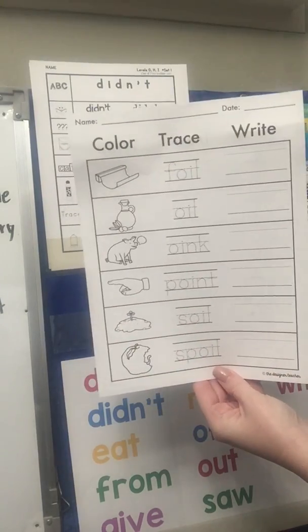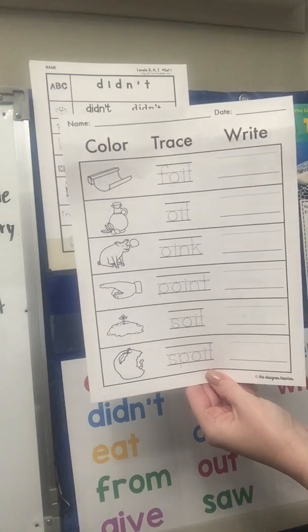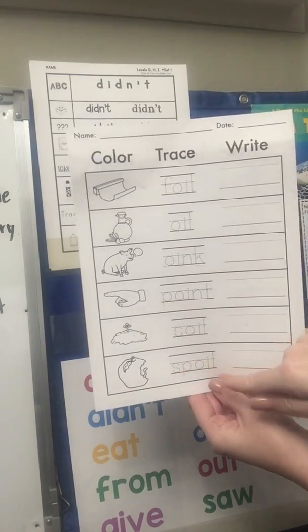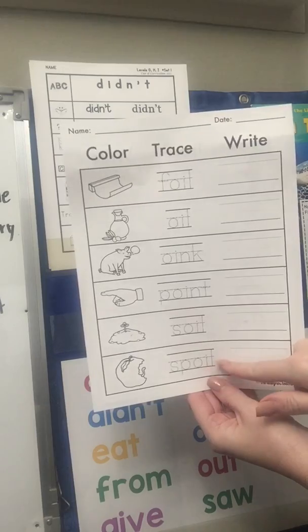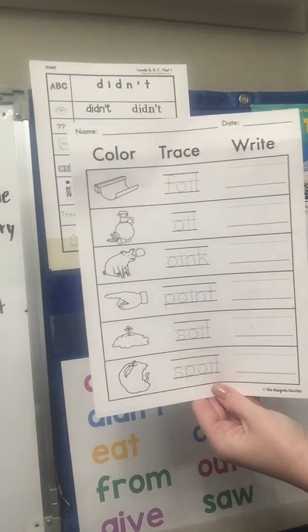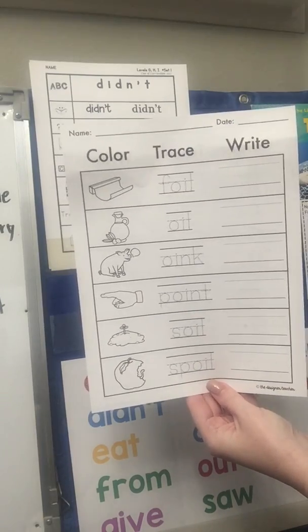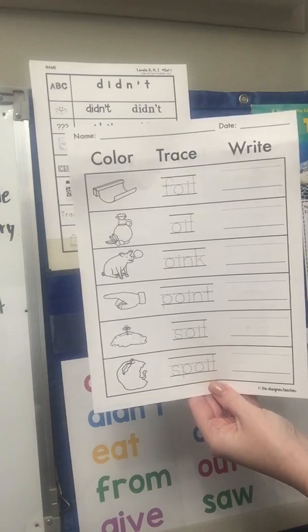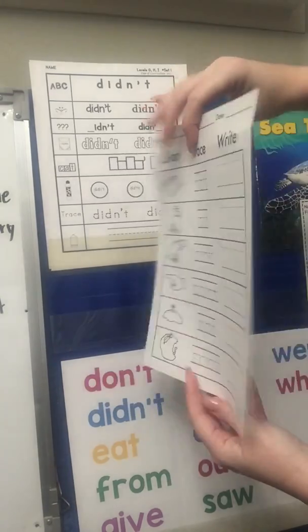This happened to me the other day. I had to pull some fruit out of my cupboard. It was all rotten. Spoil. Oil, spoil. And so you actually have 2 pages on your phonics assignment. And I sent a little fun video that goes with that.